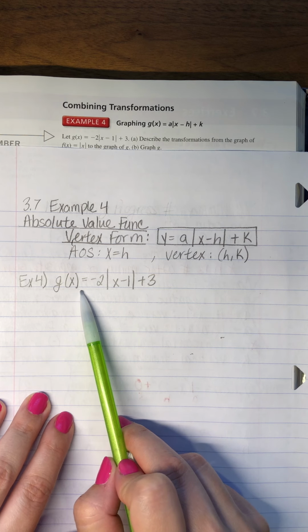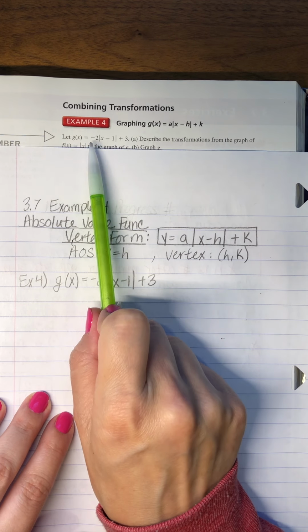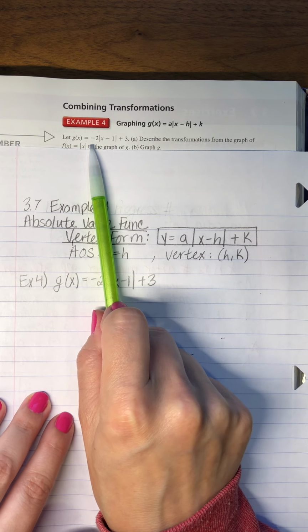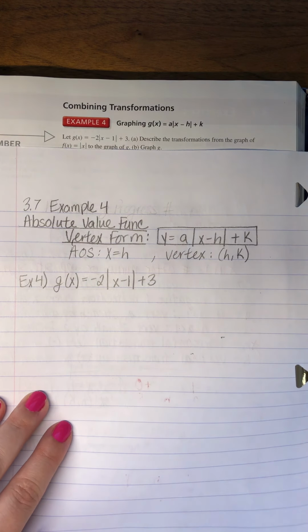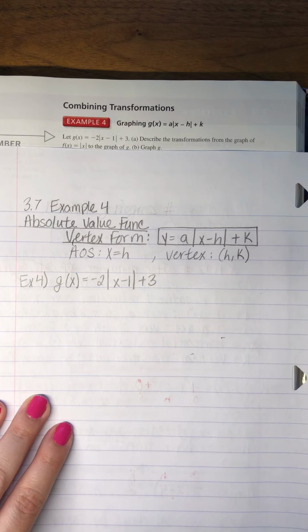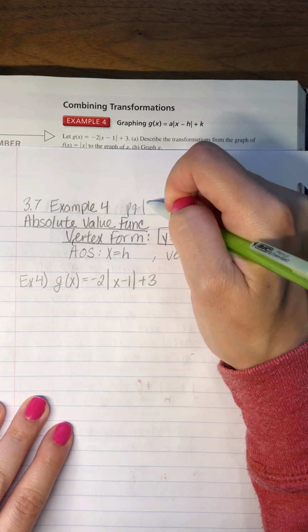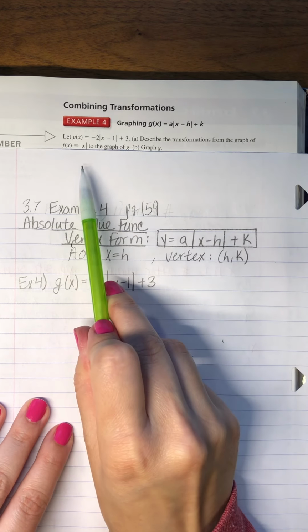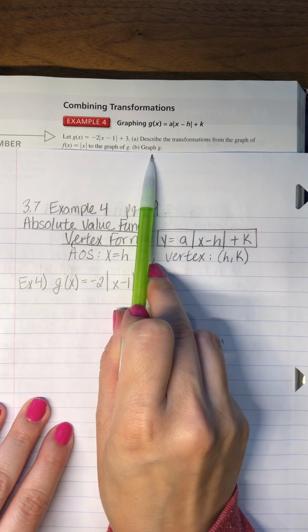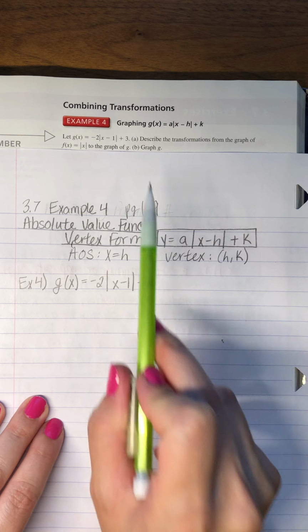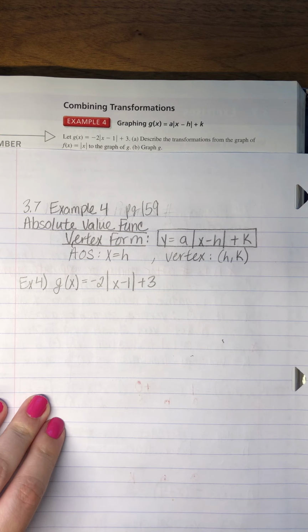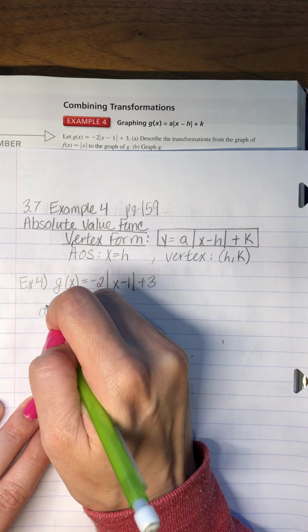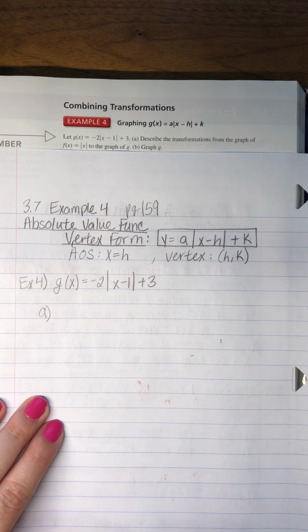So let's take a look at example 4. I'm doing example 4 from section 3.7, and I'm on page 159, in case you want to look. We are going to describe the transformation, and then we're going to make the graph. It doesn't matter if you make the graph first or you do the transformation first, whatever you prefer. Why don't we do the transformation first, because that's what they said first in this problem.